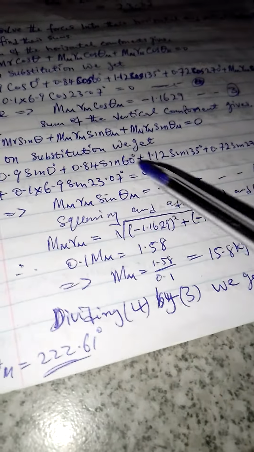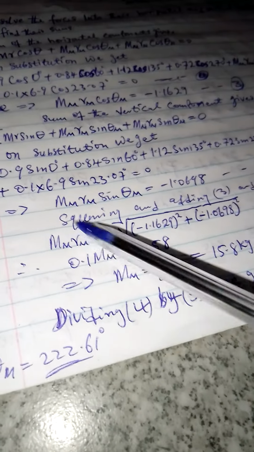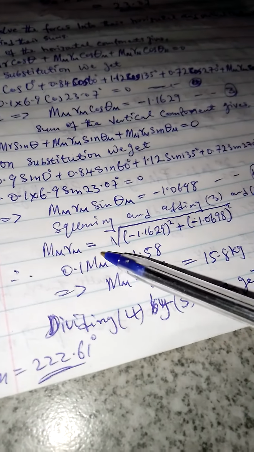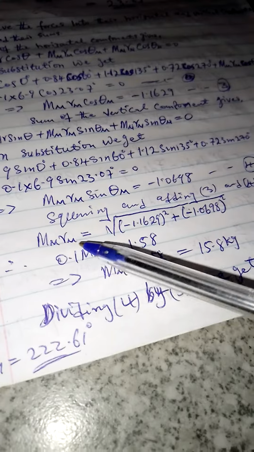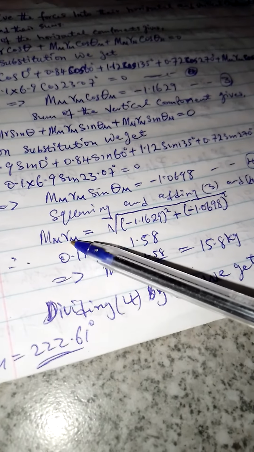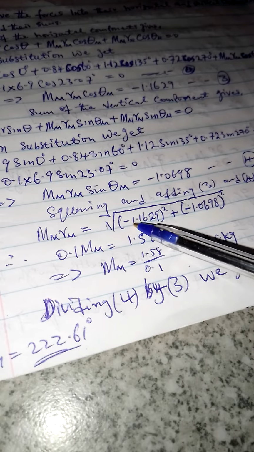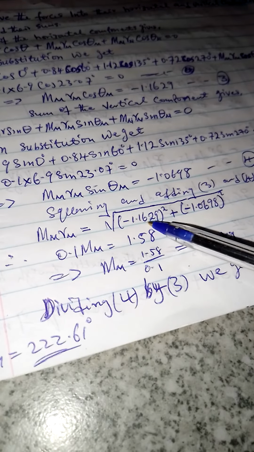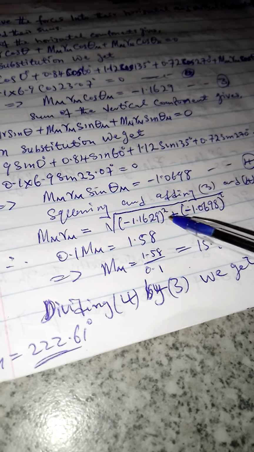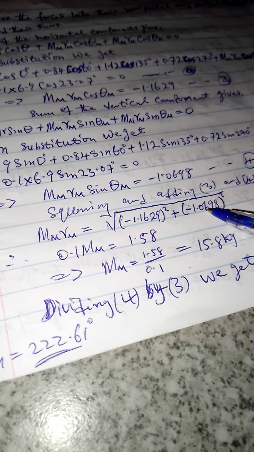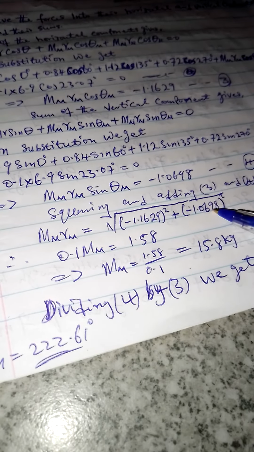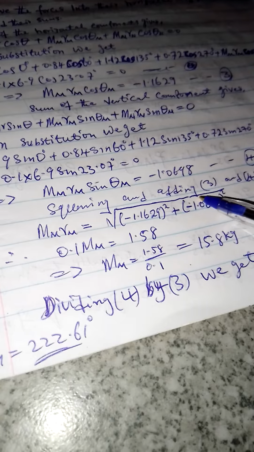So there's no space to start writing the whole process over again. So when you square both equations, you arrive at mrm is equal to root of bracket minus 1.1629 close bracket squared plus minus 1.0698 all in brackets squared.